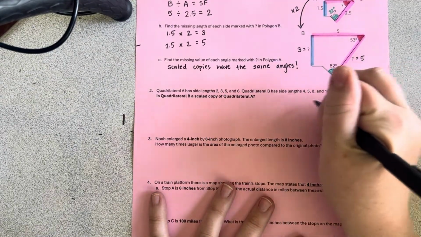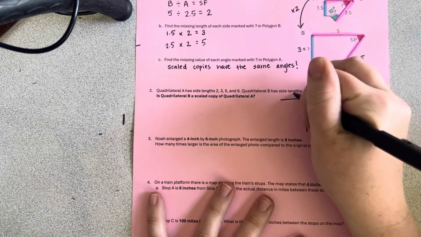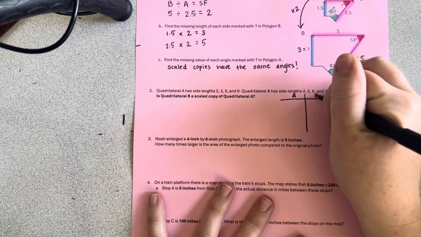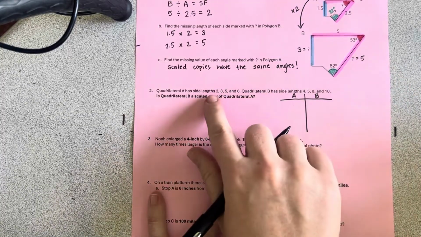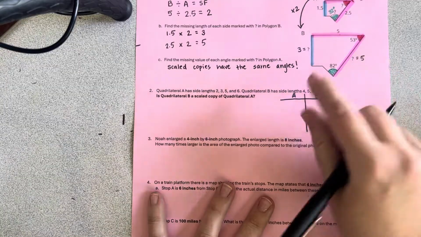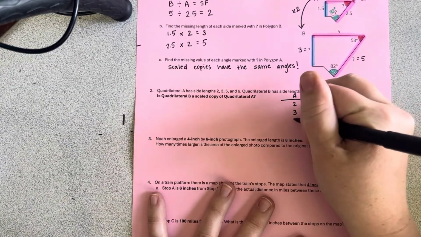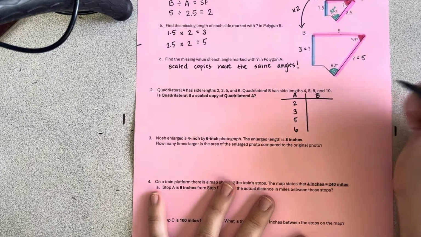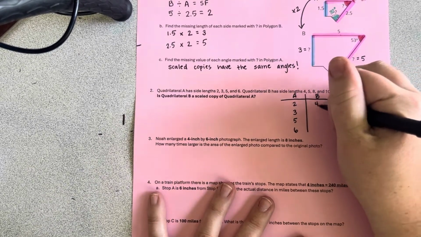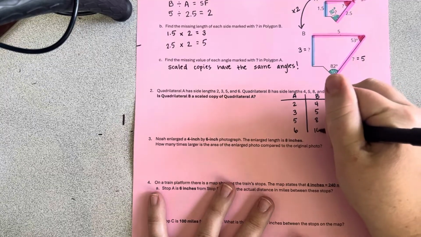So I'm going to make a table, and I'm going to label the top A and B, and I'm going to match these up so it goes short, kind of short, longer, longer, and they go in the same order from shortest to longest. So I have 2, 3, 5, and 6, and then I have 4, 5, 8, and 10.